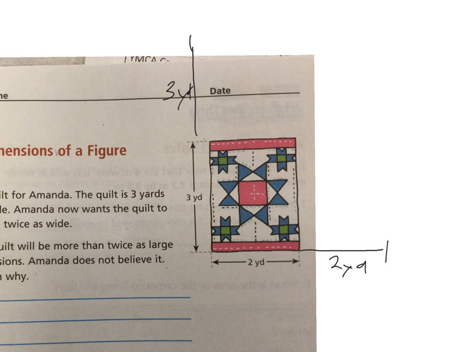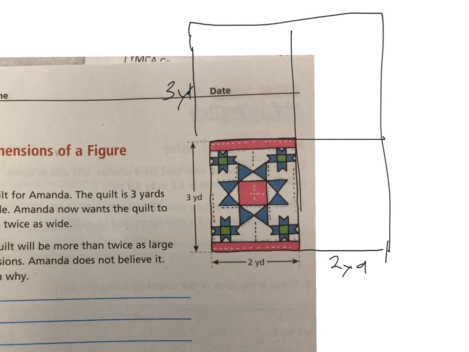Now, what is the area? That means my quilt is now going to be this big. How many of these original quilts can we fit in this area? Well, we look at it. When we double the length, making it from 3 to 6, and double the width, making it from 2 to 4, we actually have 1, 2, 3, 4 times as big a quilt.